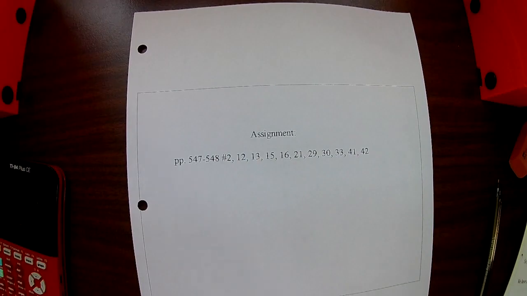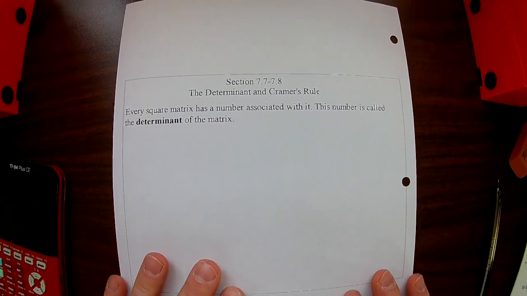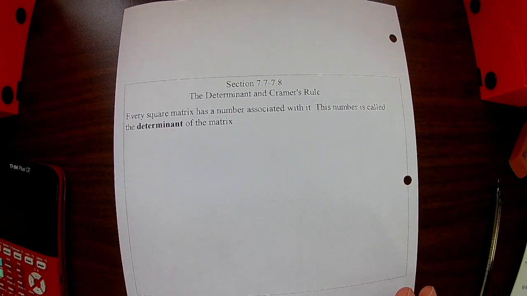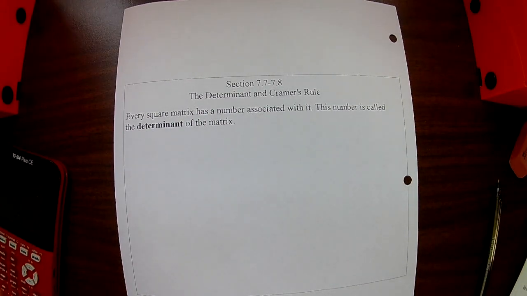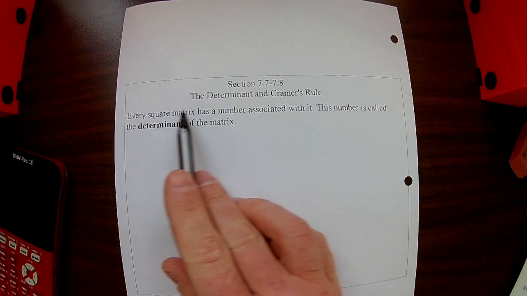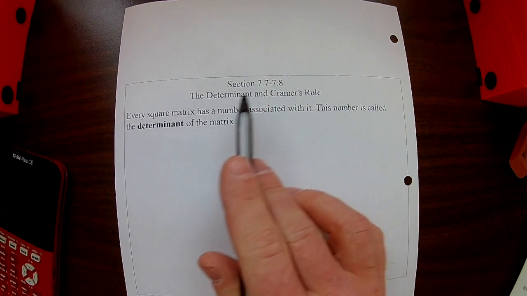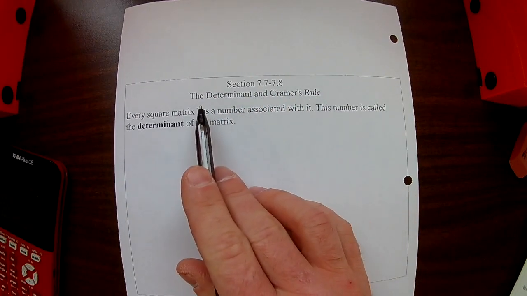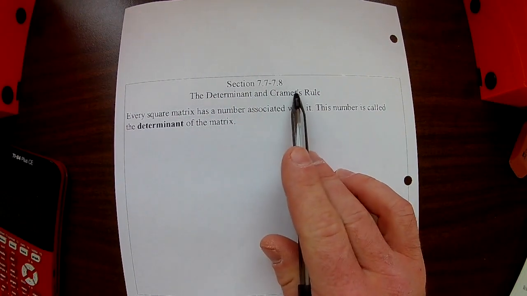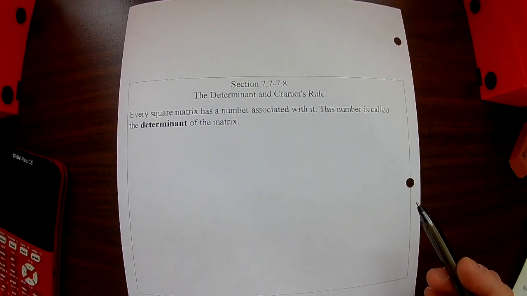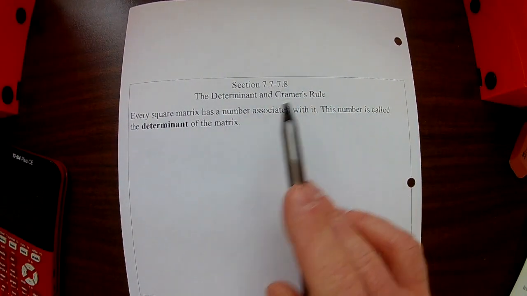Assignment from last time, that has been posted to my website for you to look at. It's in a PDF. Alright, cool. So, sections 7.7 to 7.8, the determinant and Cramer's rule. 7.7 is the determinant. 7.8 actually has a couple of applications of determinants. We're just doing Cramer's rule.